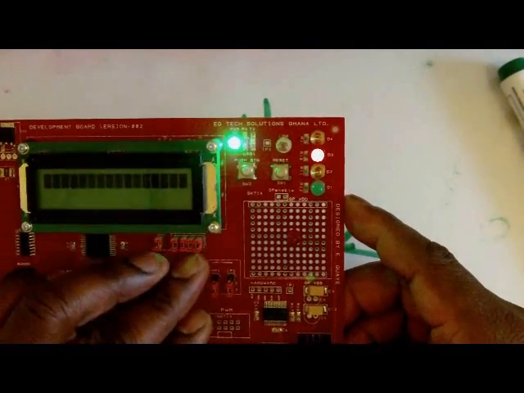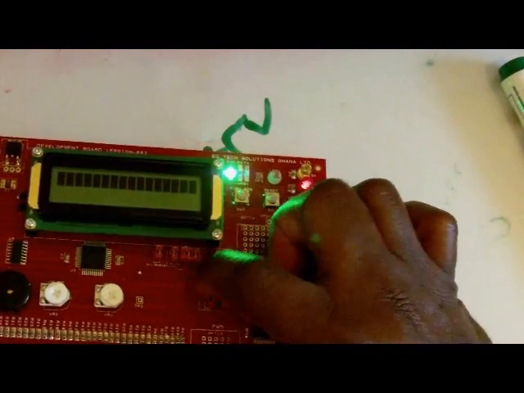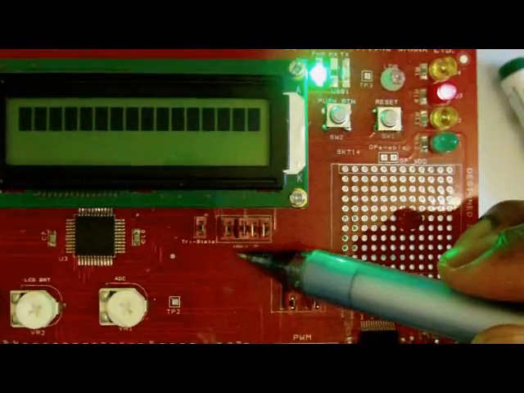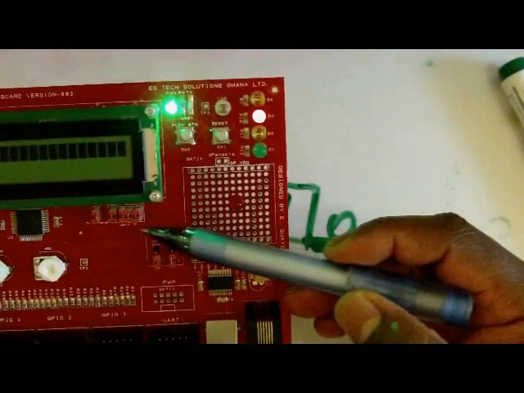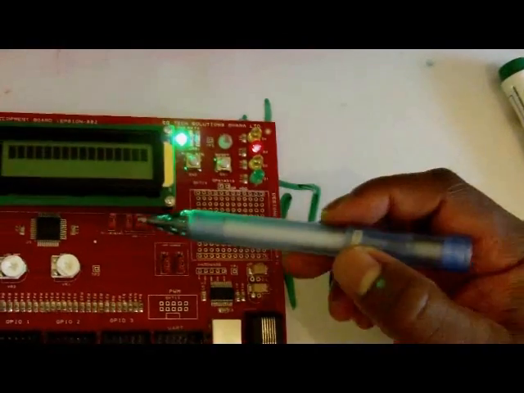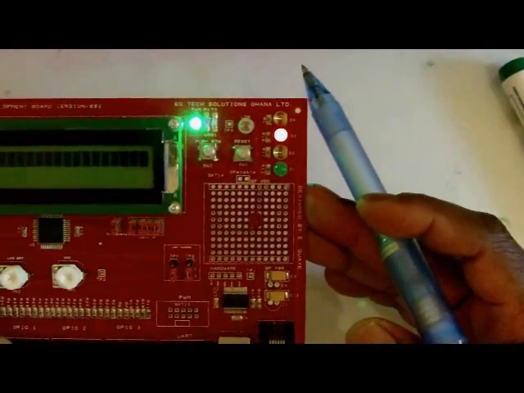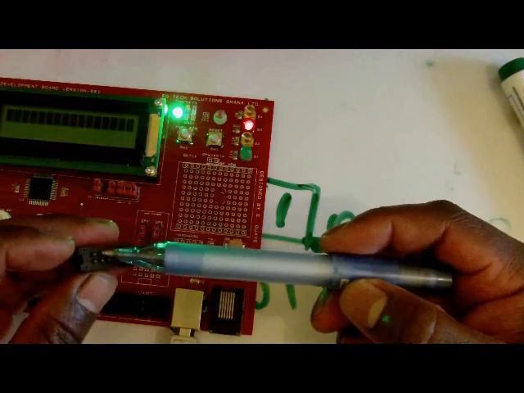Then we have jumpers here. Now, these jumpers, this very one here, there's a silk screen which is a bit difficult to see, but it reads LED jumpers. The reason why I put these jumpers here: you cannot do any project which will require all 10 pins.